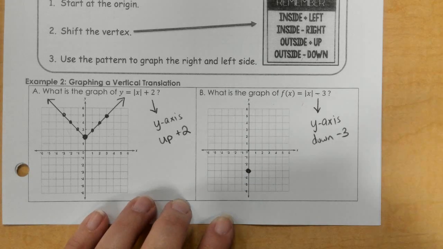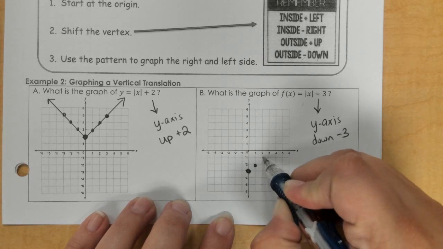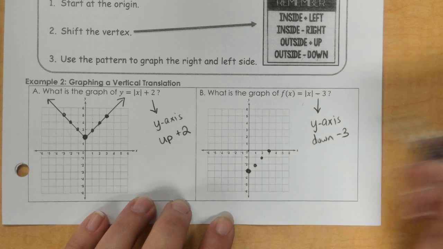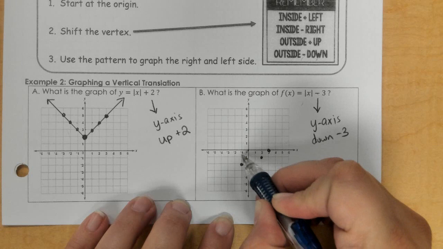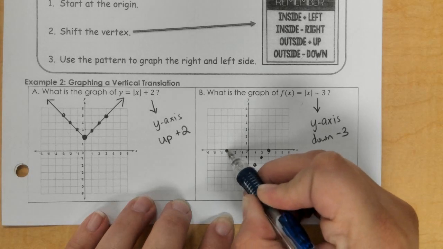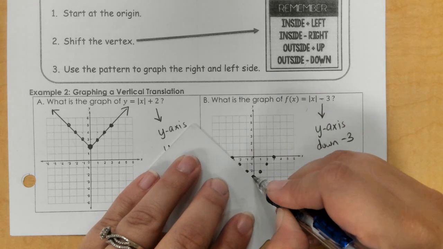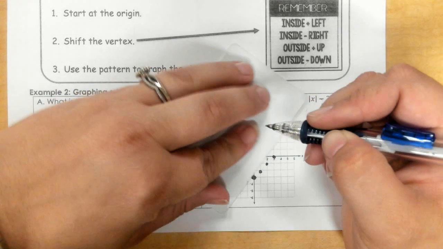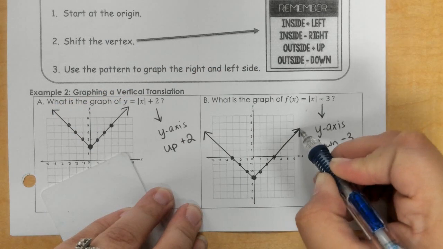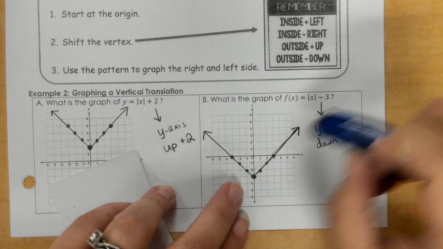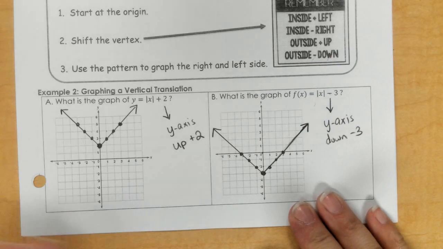Again, I do that same pattern, up one, right one, and I can easily fit 3 points on here. Then I do the opposite, up one, left one. I can see I got my V shape here. It's pretty even. Looks good.